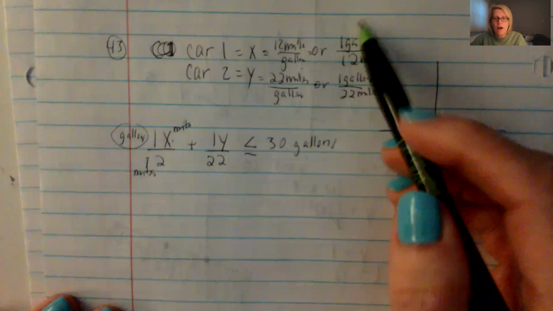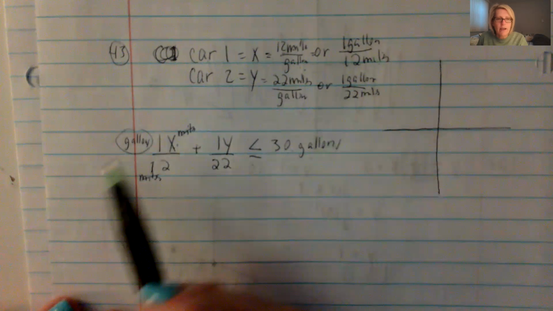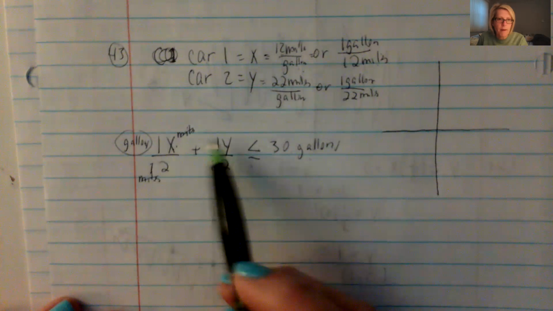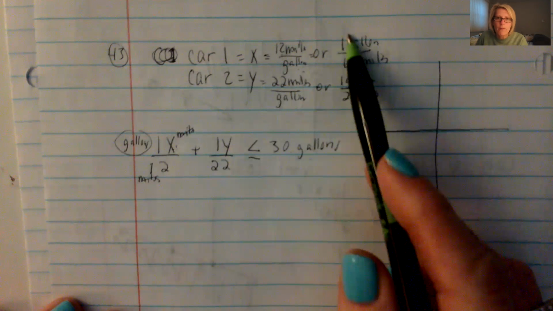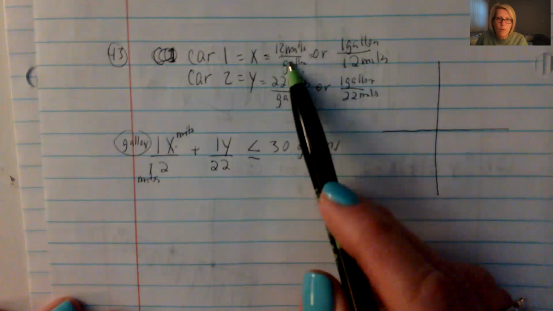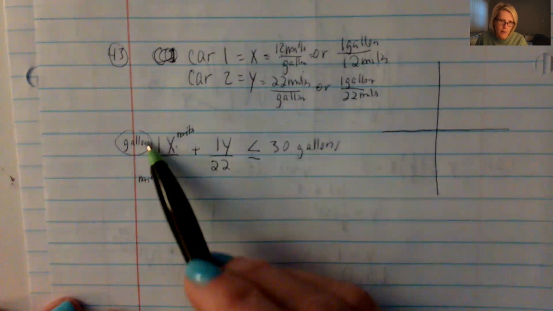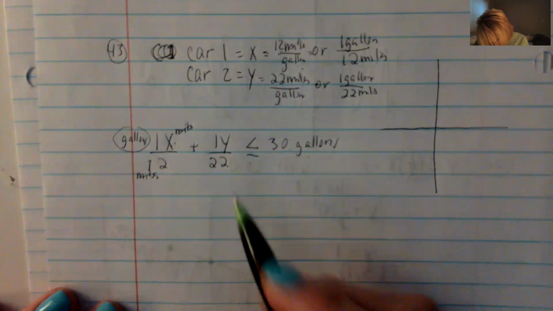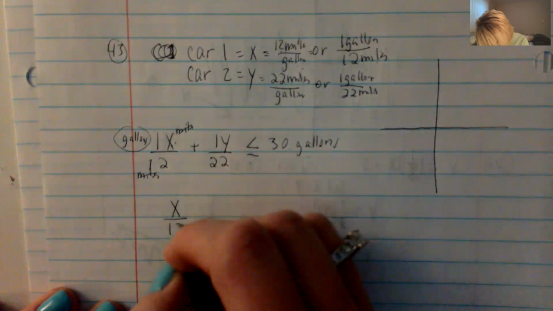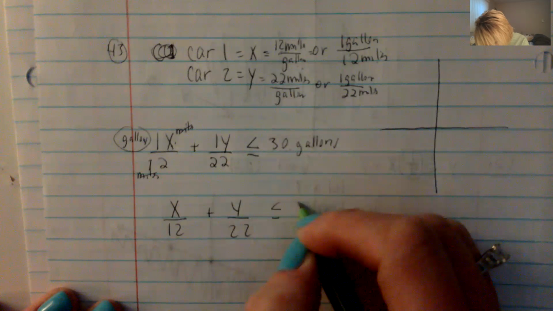So I'm writing all of my information with gallons in the numerator. And they also told us that X is going to be in miles and Y is going to be in miles. So if I flip my fraction 12 over 1 to 1 over 12, my miles will cancel and I'll be left with the gallons that I want. So we have x over 12 plus y over 22 less than or equal to 30.